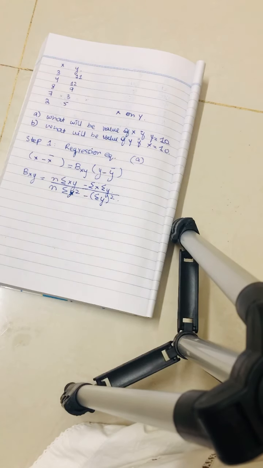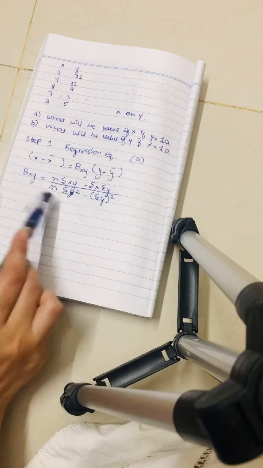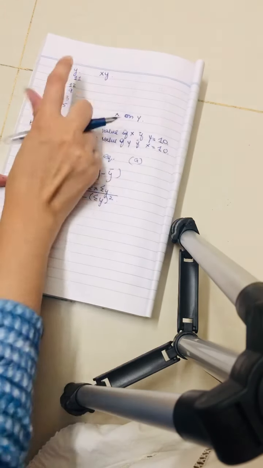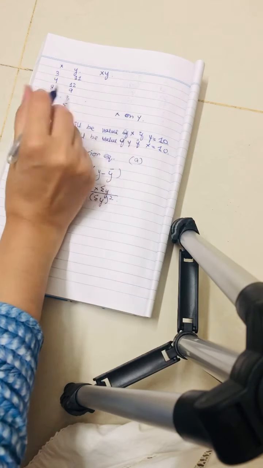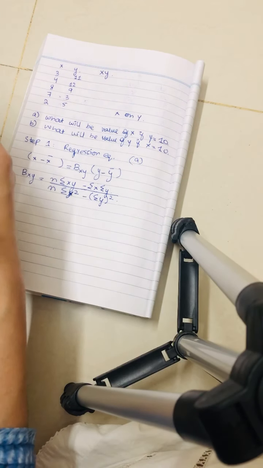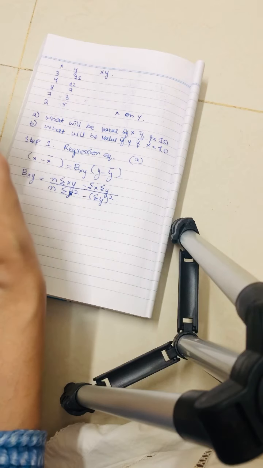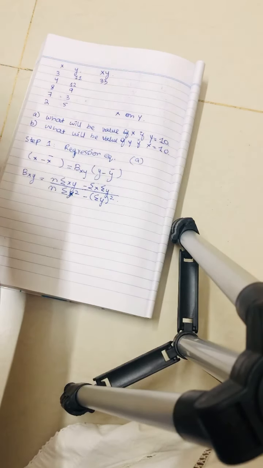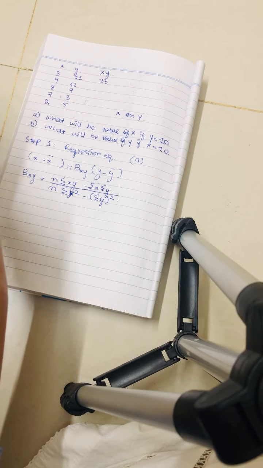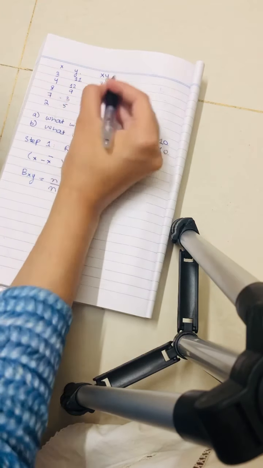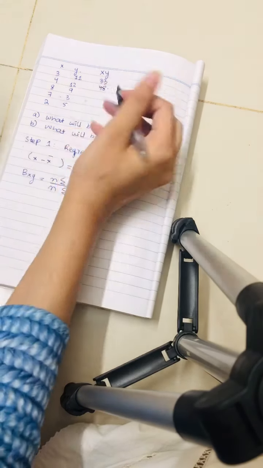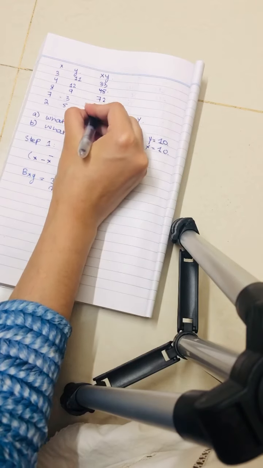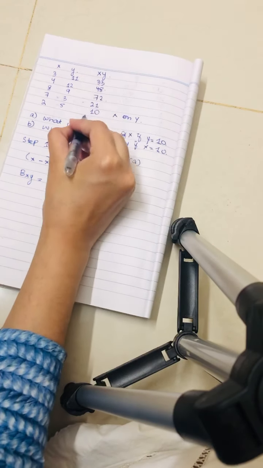So let's move on. Now for summation xy, I have to calculate xy by multiplying both of them. 11 multiplied by 3, 33. 4 multiplied by 12, 48. 72, 21 and 10.